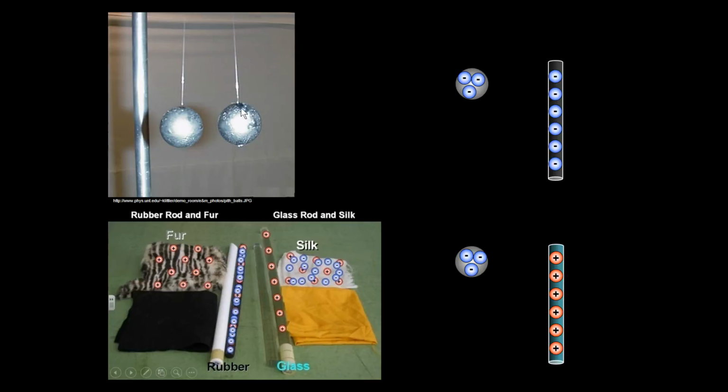These are called pith balls, and pith is just a fibrous plant material that's been coated in graphite. These actually look like they're styrofoam balls, but very similar. Remember that rubber became negative and glass became positive.